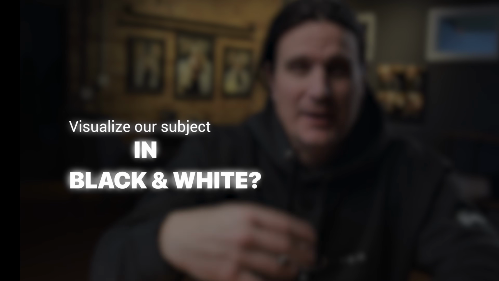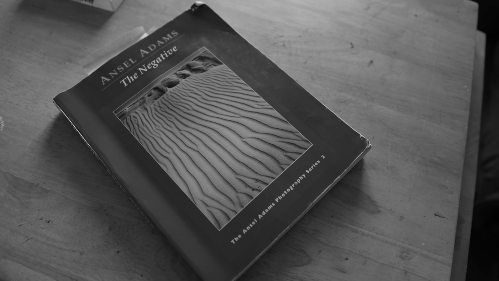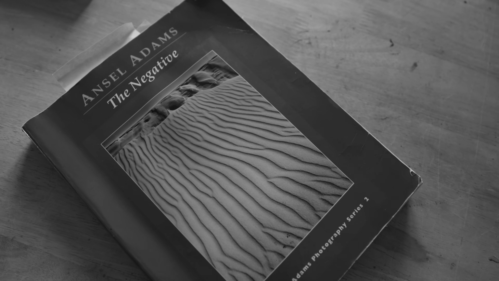So let's start with this idea of pre-visualization. So we're consciously trying to visualize and see what the final image is gonna look like while we're actually looking at the subject we're shooting. Okay, but how does this work when we see in color, and how can we actually visualize our subject in black and white? Well, in the book, The Negative by Ansel Adams, he suggests starting with the two extreme points. That would be the brightest highlights and darkest shadows to kind of use those as reference points. Then work your way in from each towards the middle tones.